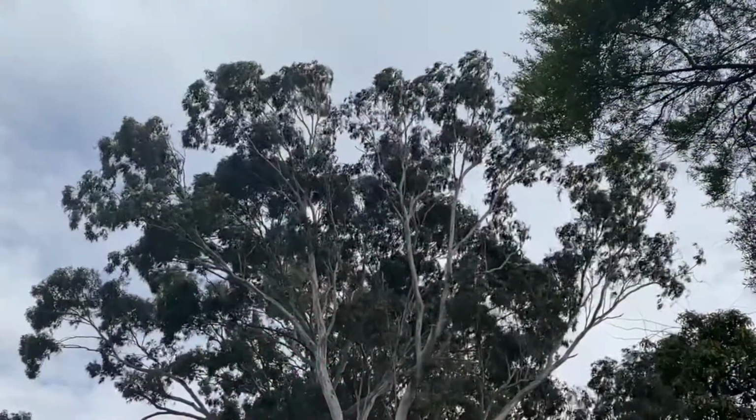I hope you all loved collecting some leaves last week. This week, we are going to be looking at the wind. The wind. How do you know when it's windy? Let's have a look and see if we can find some ways that we know when it's windy.